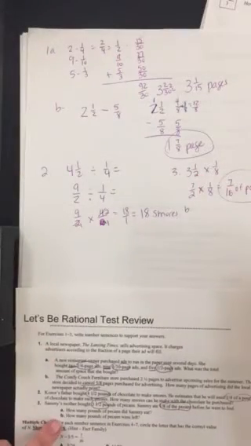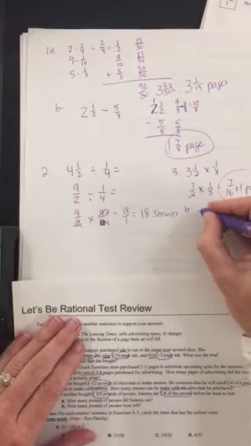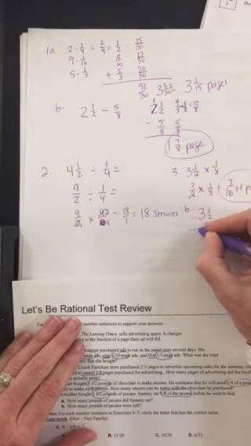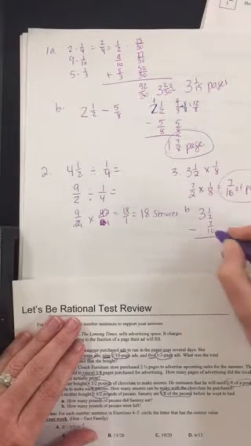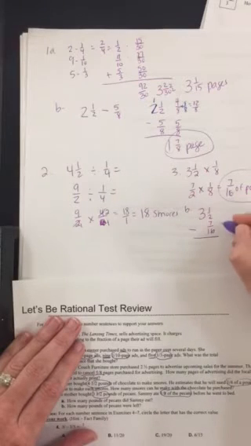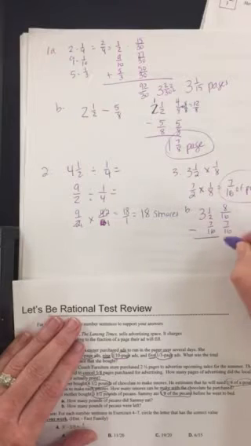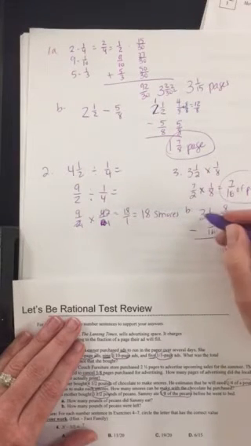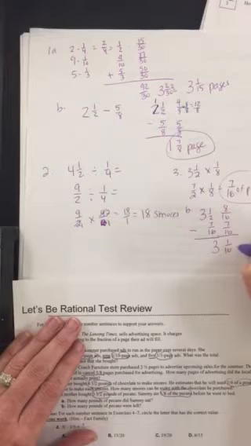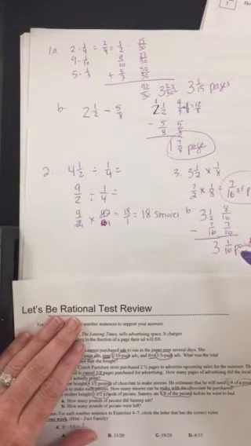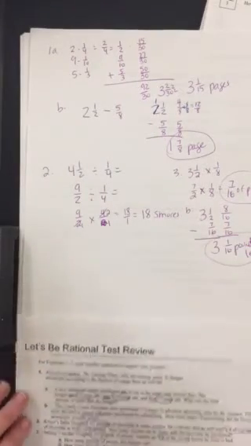says, how many pounds of pecans were left? Well, if we started with 3 and 1/2 and we ate 7/16, we're going to take away that 7/16 that we ate. To do that, we need a common denominator. 16 works, so 2 times 8 is 16, 1 times 8 is 8. 8/16 minus 7/16 is 1/16. 3 minus nothing is 3. So he has 3 and 1/16 pounds left. Make sure you're labeling your answers for full credit.